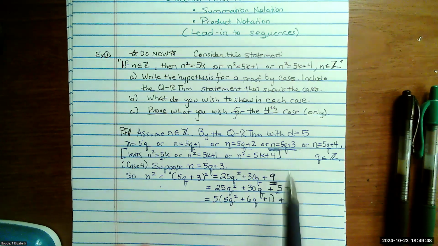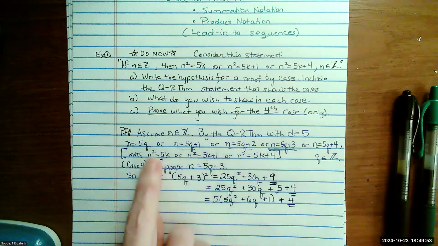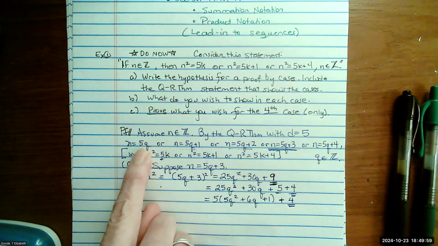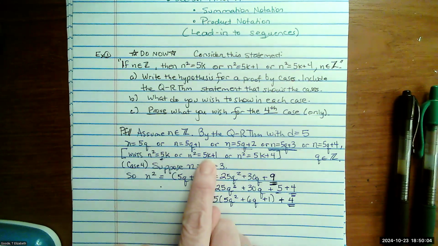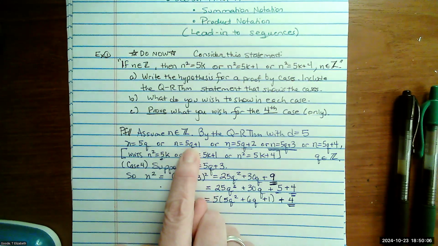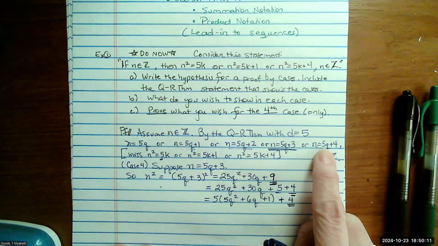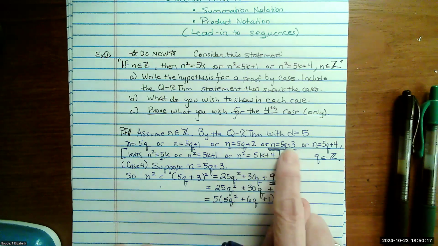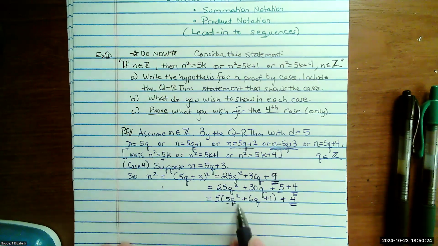So there will be 5 cases, but if you go ahead and work the other 4 cases, in each of those 4 cases, you'll either get that n squared looks like this. I think that happens in the first case, right? It's just like 25q squared, so it turns out to look like 5 times an integer. Or you'll get this. I think that happens when n equals 5q plus 1, and I think it also happens when n equals 5q plus 4. Or you'll get this for n squared. That happens when n equals 5q plus 2 or 5q plus 3. See what I mean? So now let's finish this.